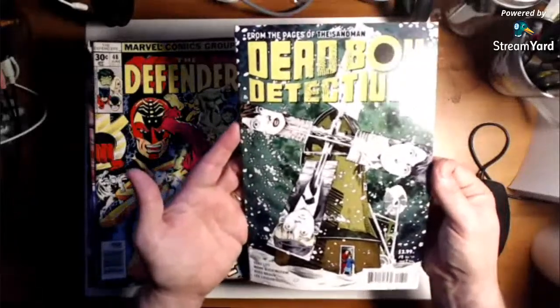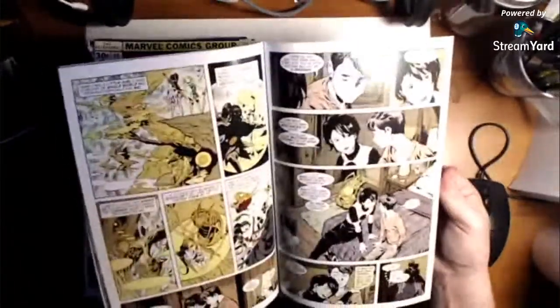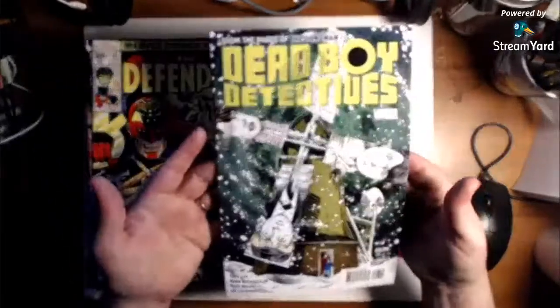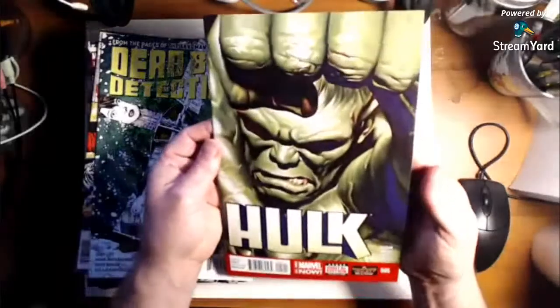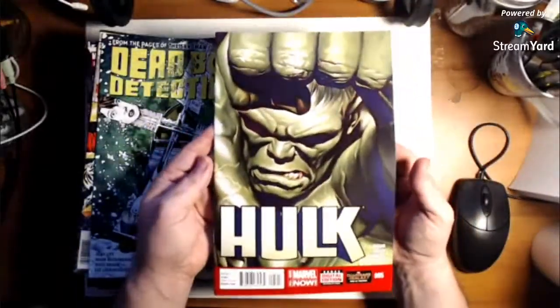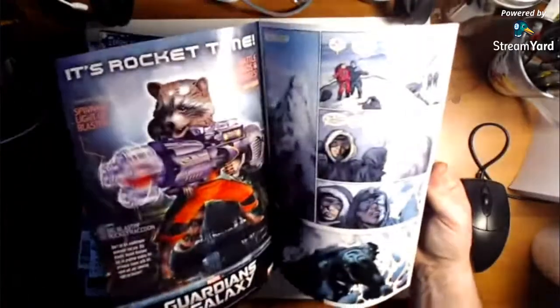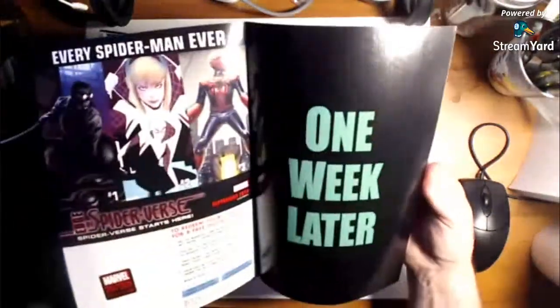Here's another Mark Buckingham issue. This is Dead Boy Detective. It's great. Who did Dead Boy Detective? Mark Buckingham, man. It's awesome. Oh, okay. And then last but not least, we have a Hulk issue. This is from the Jerry Duggan run. Oh my gosh, I can't believe I bought a Jerry Duggan comic. And with Mark Bagley interior. So I bought it for the Mark Bagley. I get credit for that.